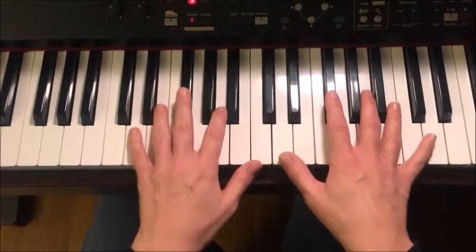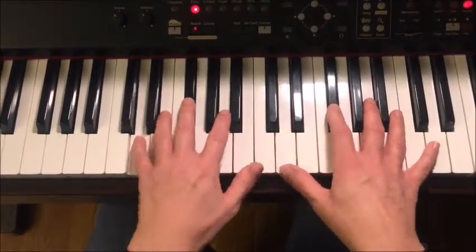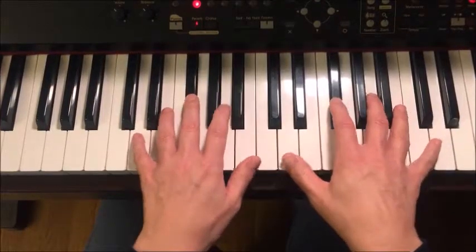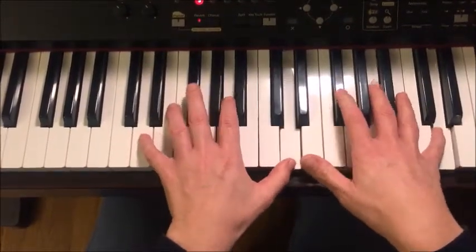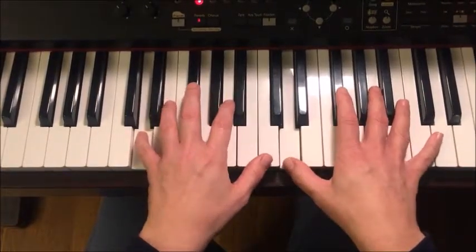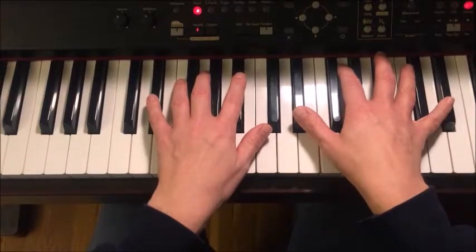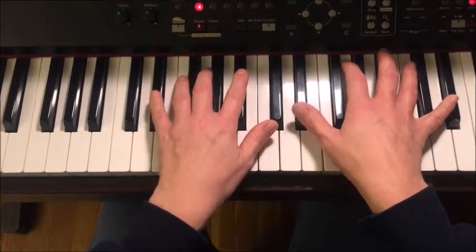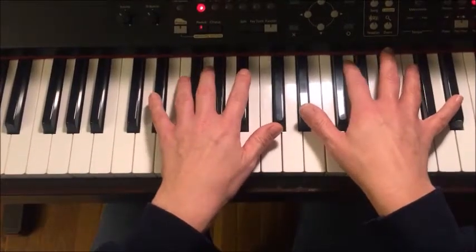The second exercise has two sharps, F sharp and C sharp. And then finally, the last exercise has 3 flats. It'll be B flat, E flat, and also A flat.